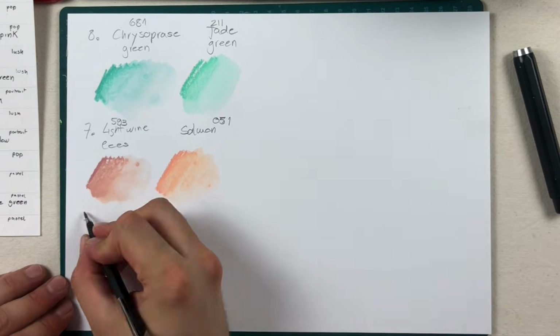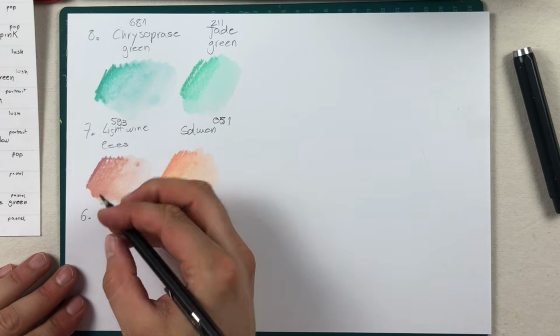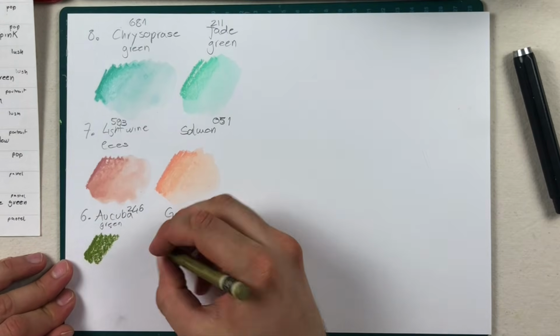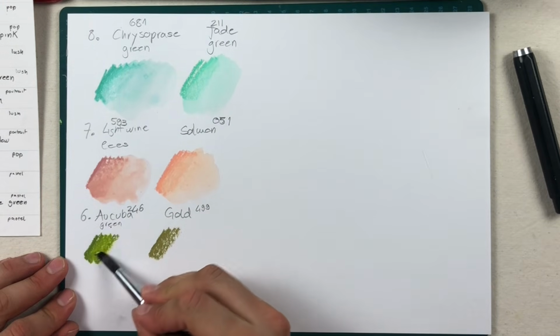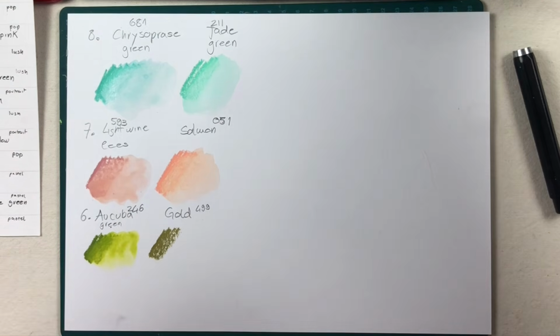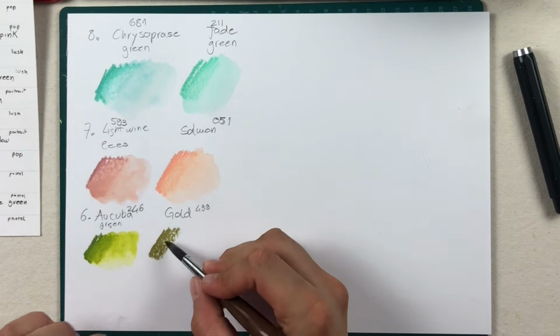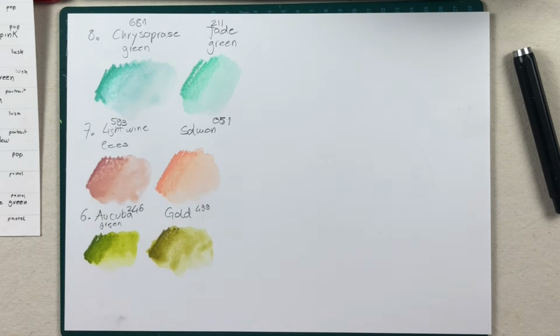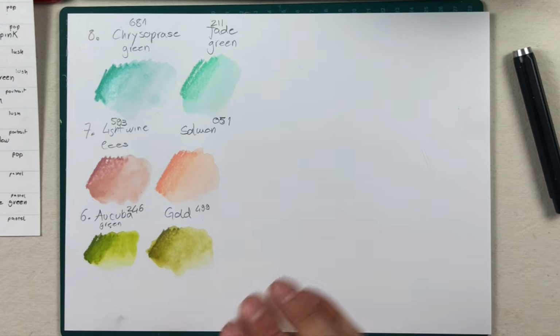Then 6th place, Aucuba Green with Gold. So you see, when you wet the Aucuba Green, this yellow component comes out. It's quite nice activated, I have to say. And with the gold, actually, it becomes a bit less metallic. And you have also this yellow part, but it's more greenish brownish.